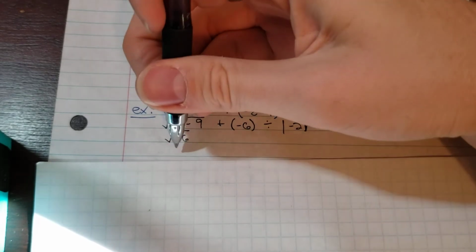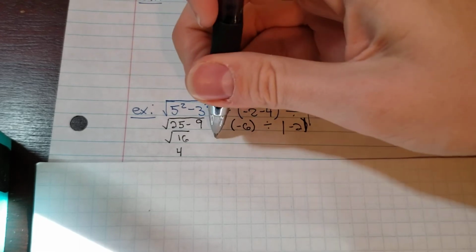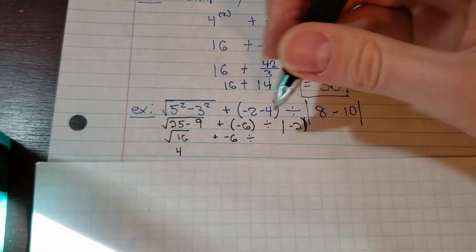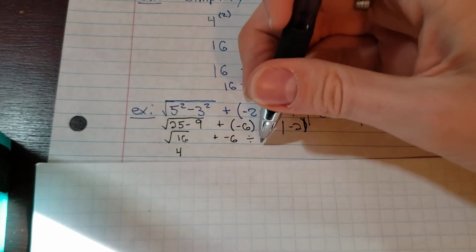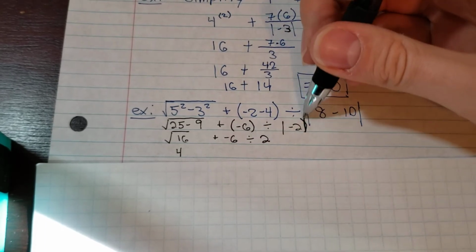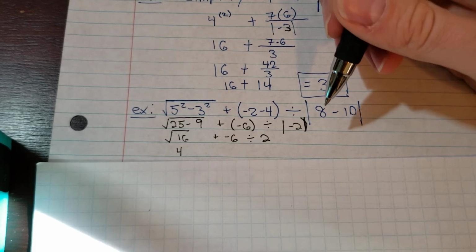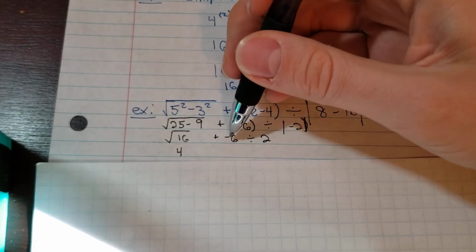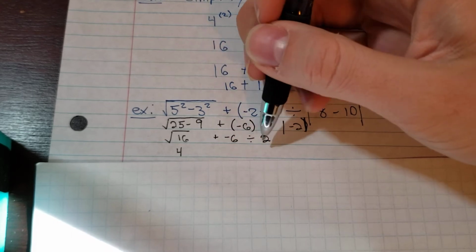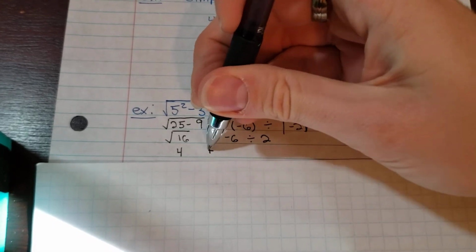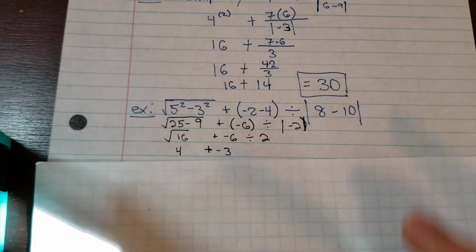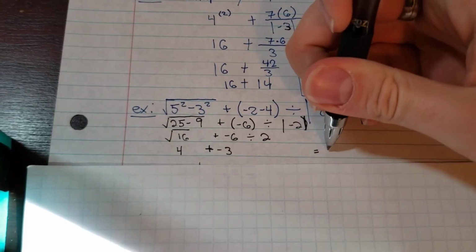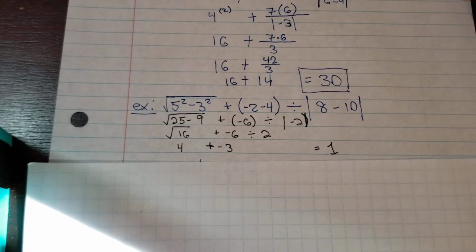So that's the square root of 16. 25 minus 9 is 16, and the square root of 16 is going to equal 4. I just know that. But I'm still going to add negative 6 divided by positive 2, taking the absolute value there. Now, I need to do my division. Negative 6 divided by 2 is going to be plus negative 3. So my answer here is going to be 1.